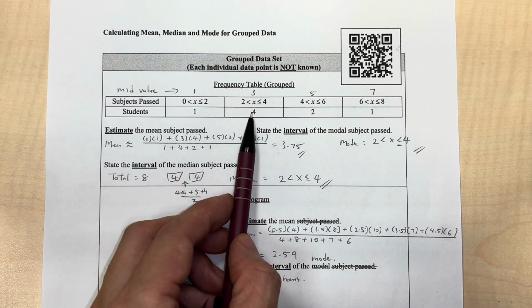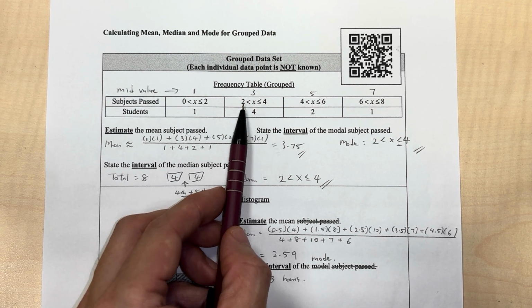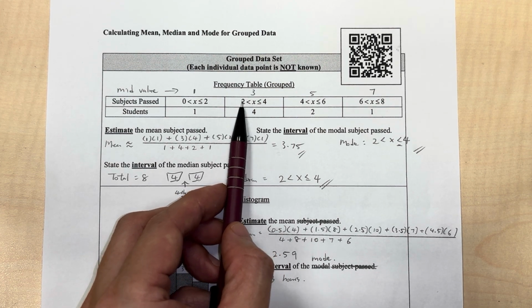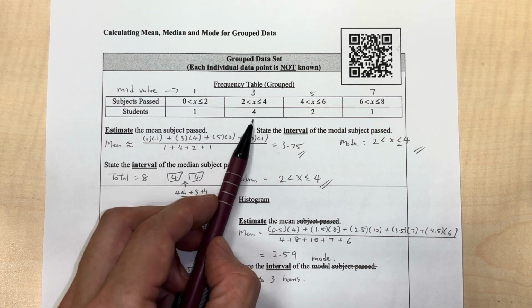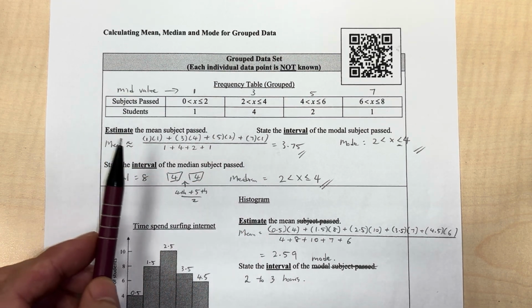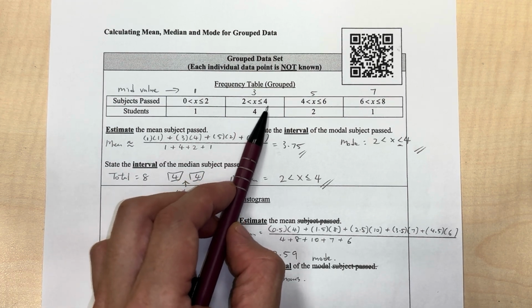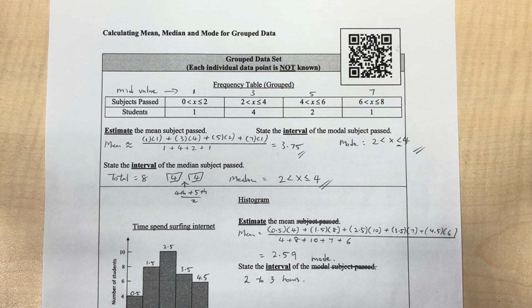Same thing for these 4 students. They pass between 2 to 4 inclusive. So 2 is not included, 2 is over here. So it's in fact 3 to 4, because it cannot be a decimal in this case. So it's either 3 or 4. But for each of them, is it 3 or 4? Is it a mixture? I'm not sure. All I know is all 4 of them scored between 2 and 4. So that is the nature of group data.